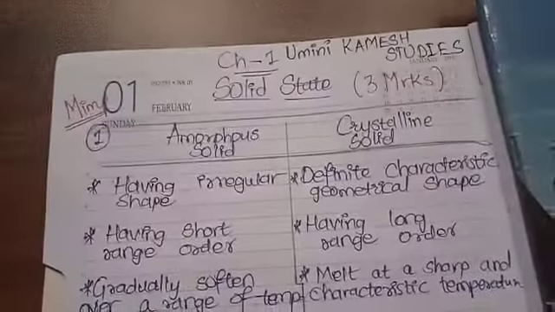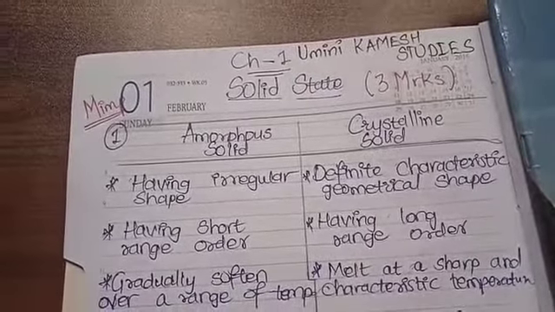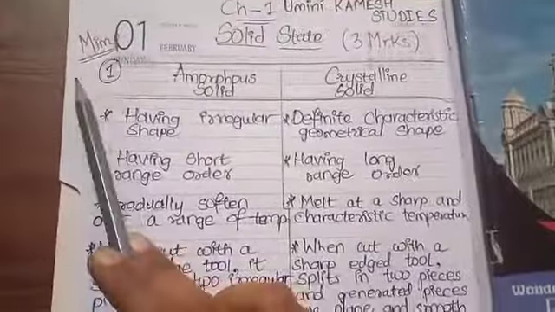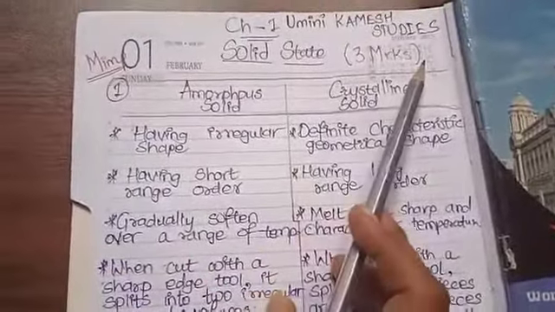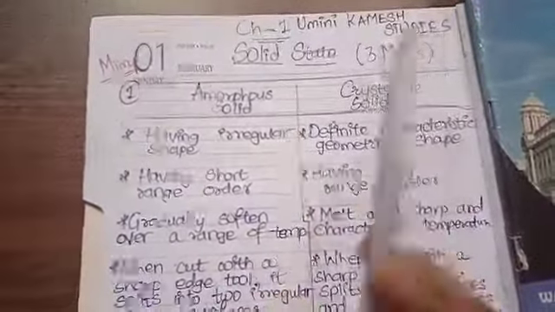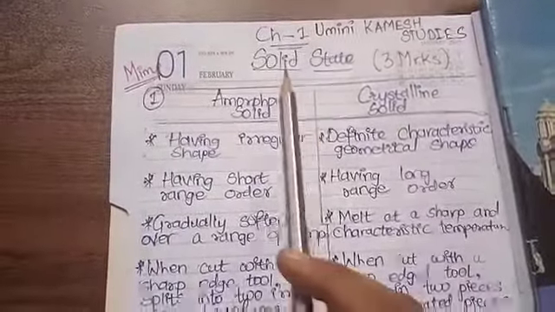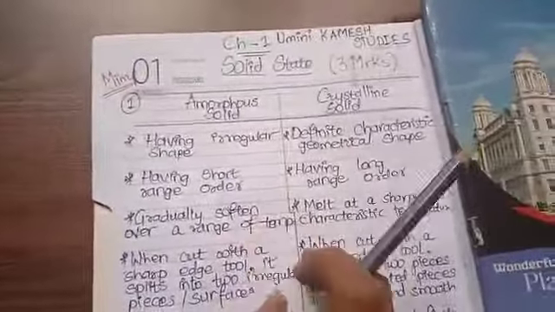This is the difference between amorphous and crystalline solids, right? It is again the most important question for your 3 marks. You can see, I have already written here that it is most important for 3 marks for board exams, as well as it is already asked in MCQs, right? It may be asked in MCQs. Let us have a quick look at the difference.